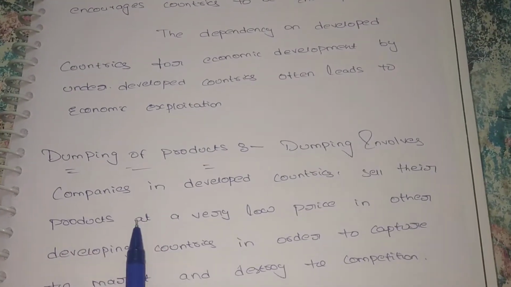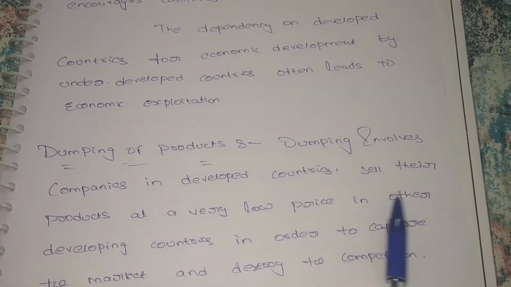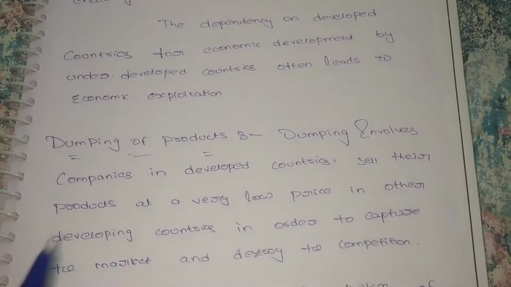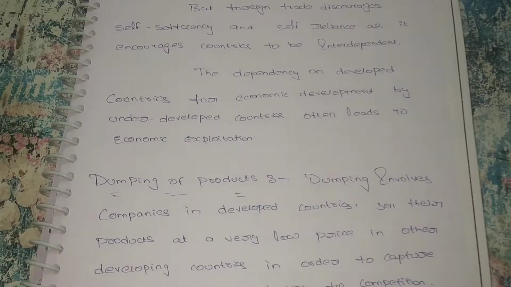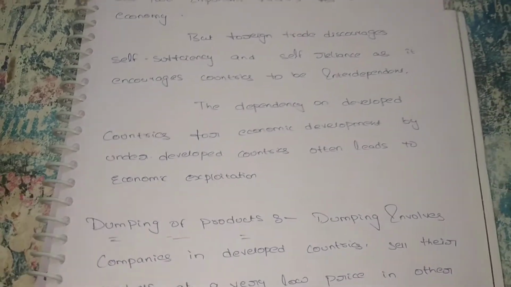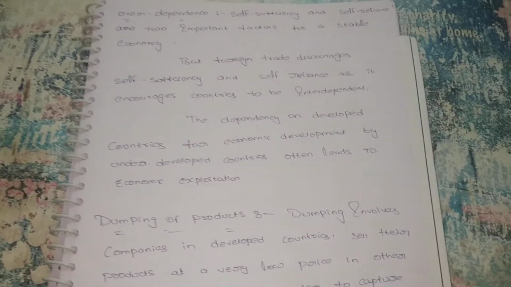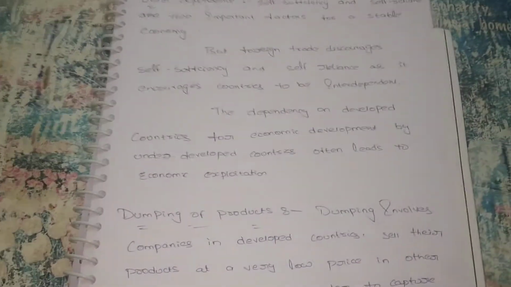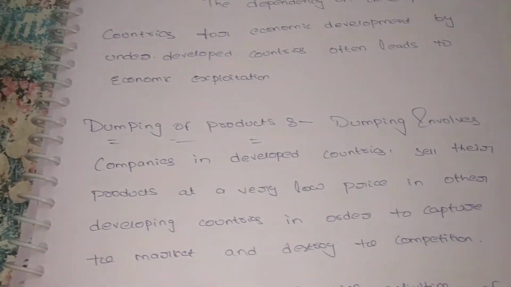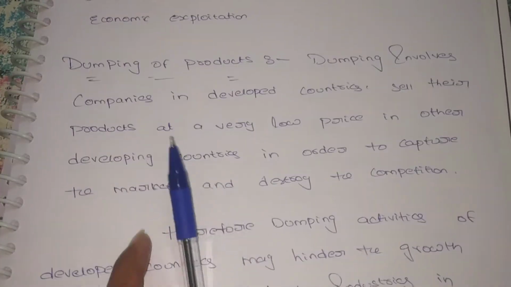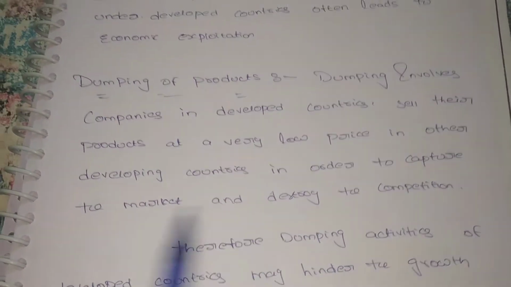Dumping involves companies in developed countries selling their products at very low prices. Dumping means that we have sufficient goods, but because of low prices we are importing more goods from other developing countries, in order to capture the market and destroy the competition.